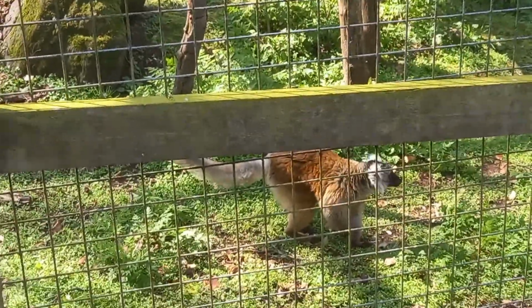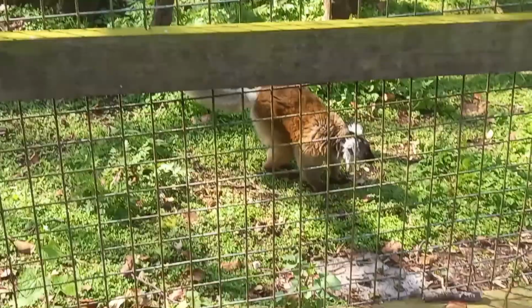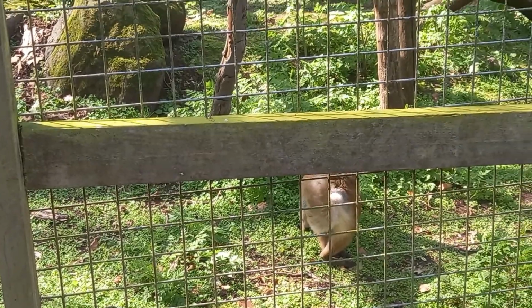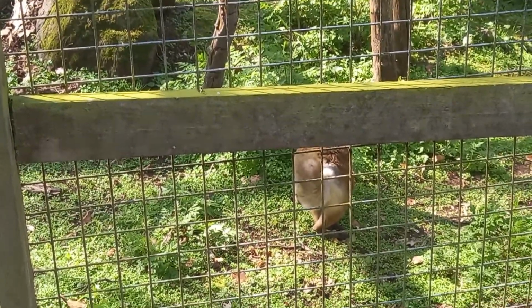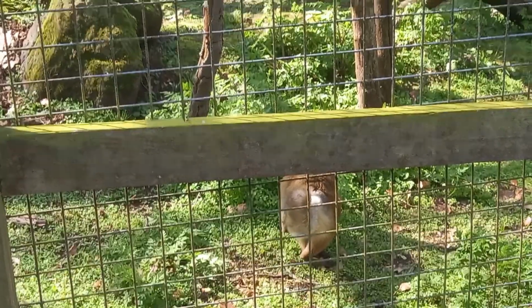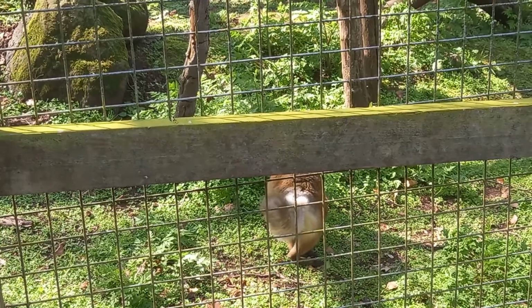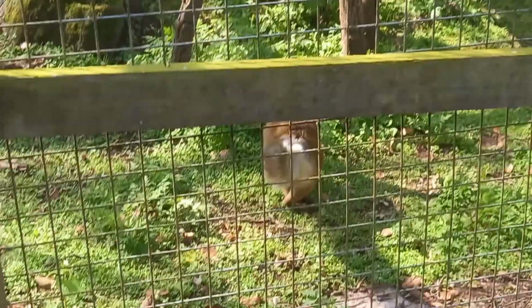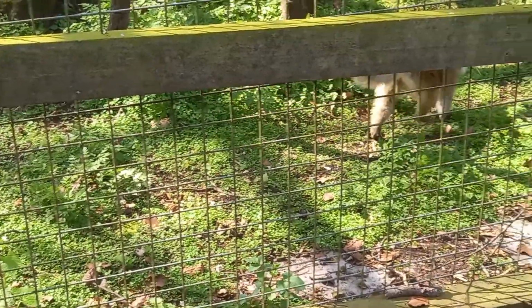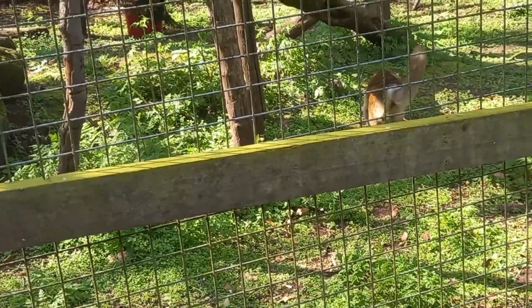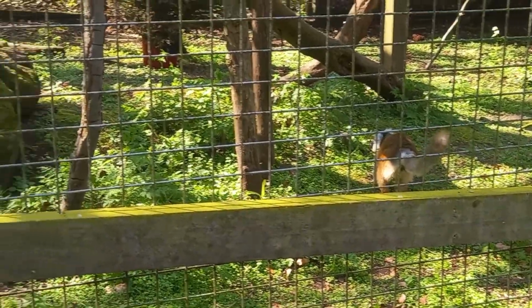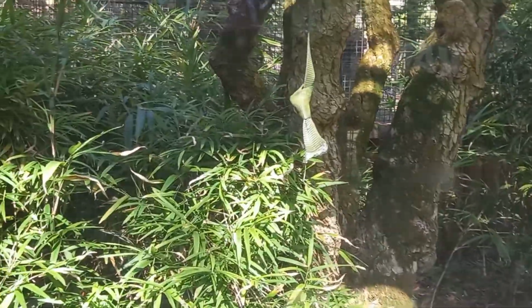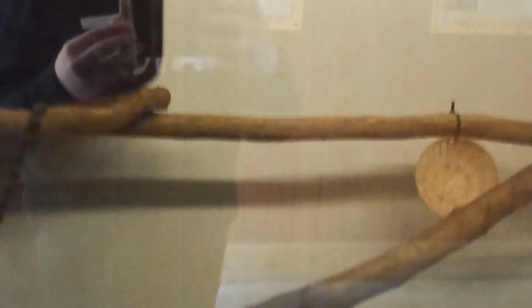These type of lemur, red lemurs. There's one just sat on the tree up there, and there's one down the bottom as well.